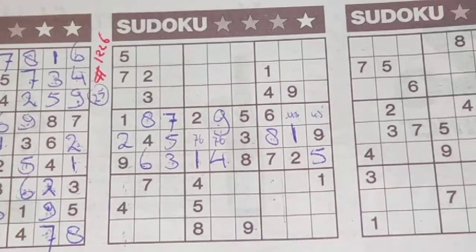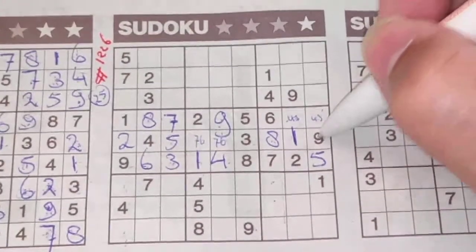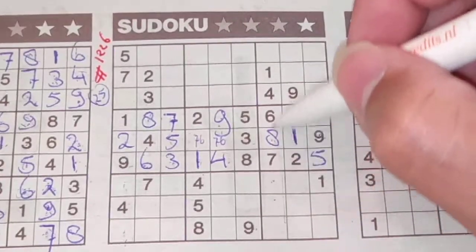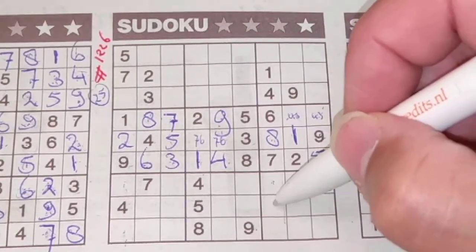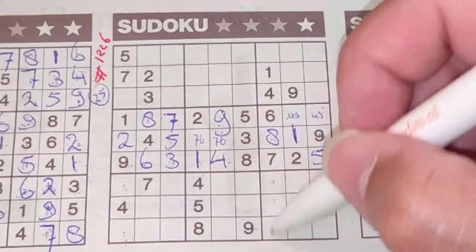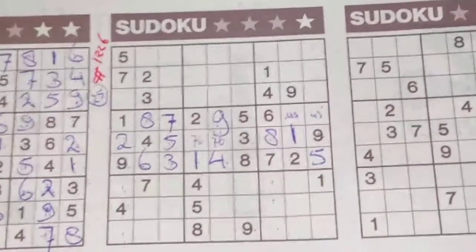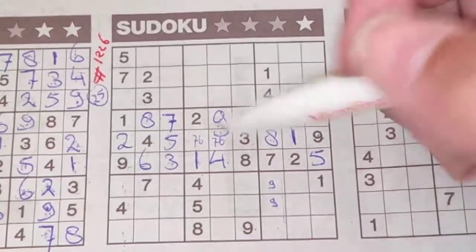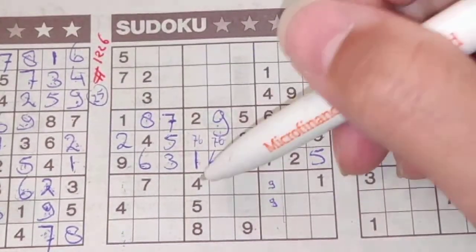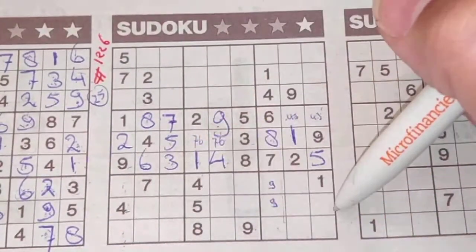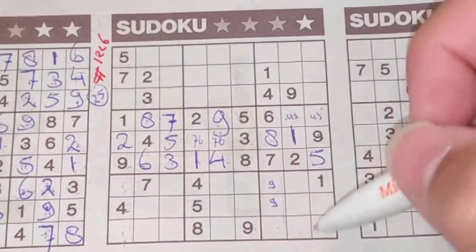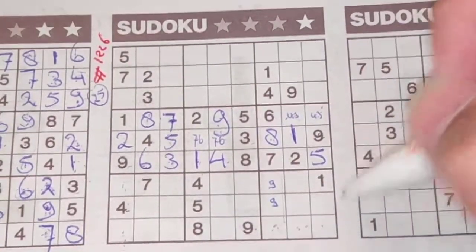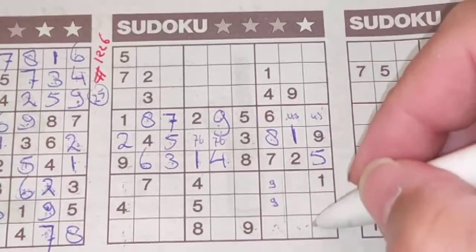We have a 9 here, 9 there. So in this column, 3 places for the 9, but we see here 9, no 9. These two black boxes should be a 9. 4 here, 4 in the row below, so in the last row these 3 boxes should be a 4. We see here 4, no 4, there 4 should be here.